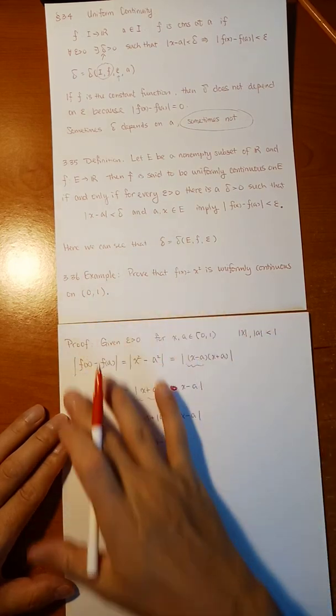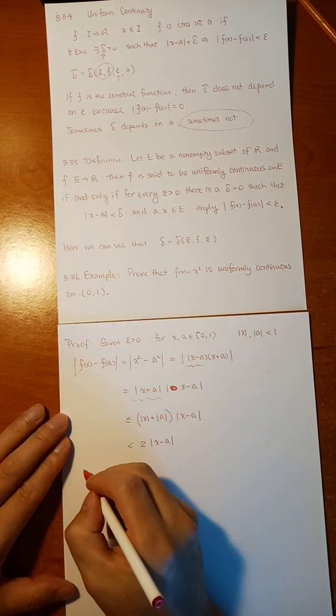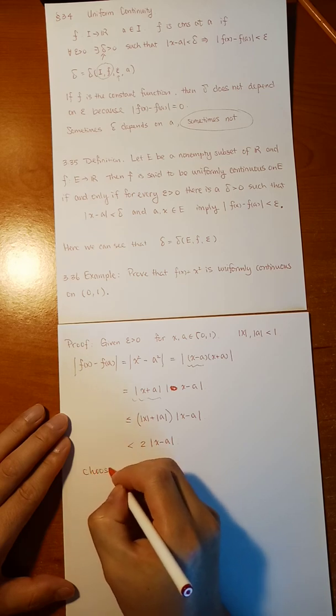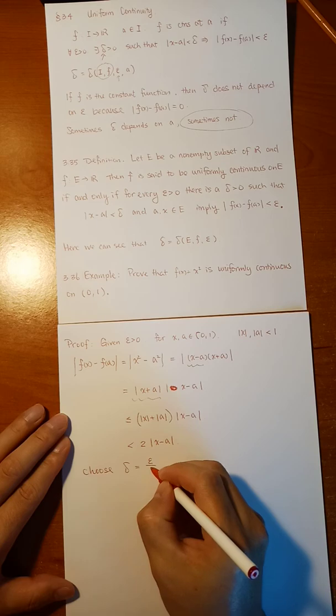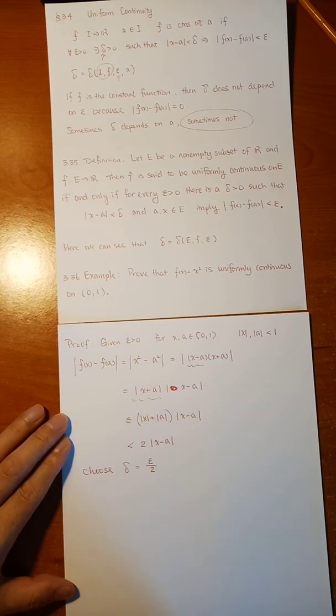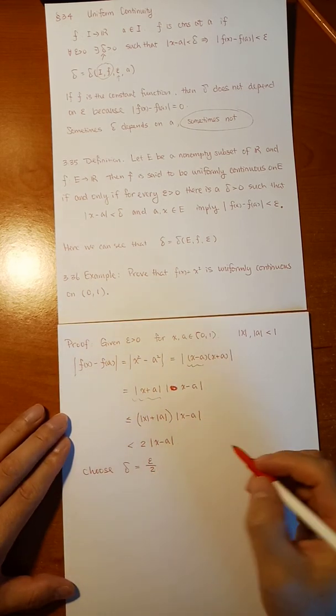So given epsilon, with this analysis, choose delta to be epsilon over 2.